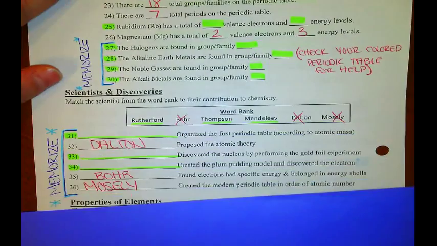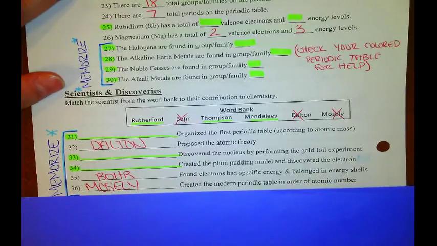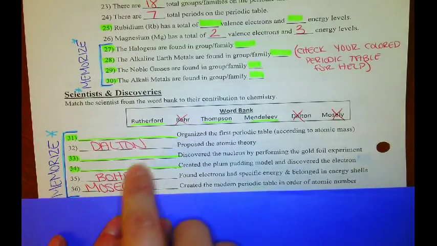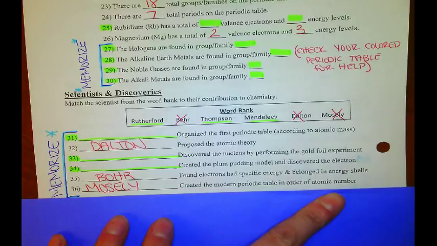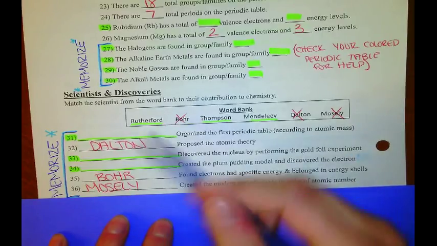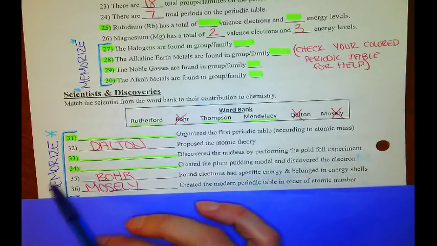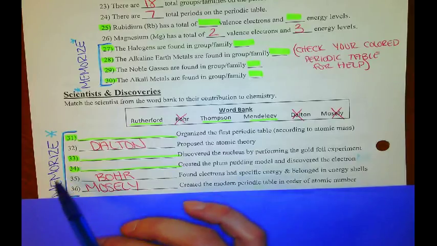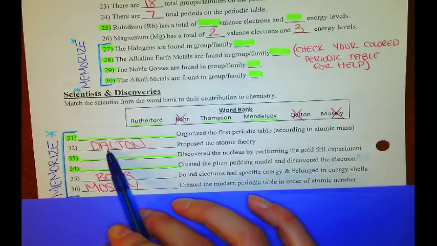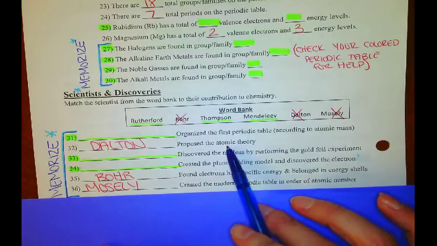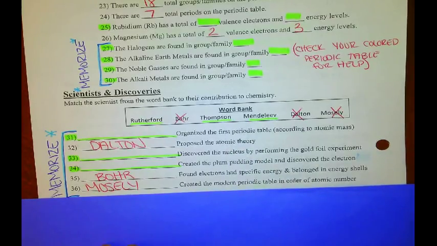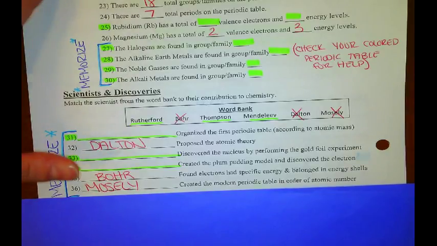For the scientists and their contributions, okay, or the old dead white guys, we've got a total of 6 scientists you need to know. So I put 3 of them on there. You can check your work. If you still don't know these other 3, you're going to need to look on pages 3 and 4 of your notes packet, but also make sure you're memorizing these guys. So if you need to make flashcards with Dalton on the front and proposed the atomic theory on the back, then that's what you need to do. But make sure you're memorizing this and you're studying for the test as well.